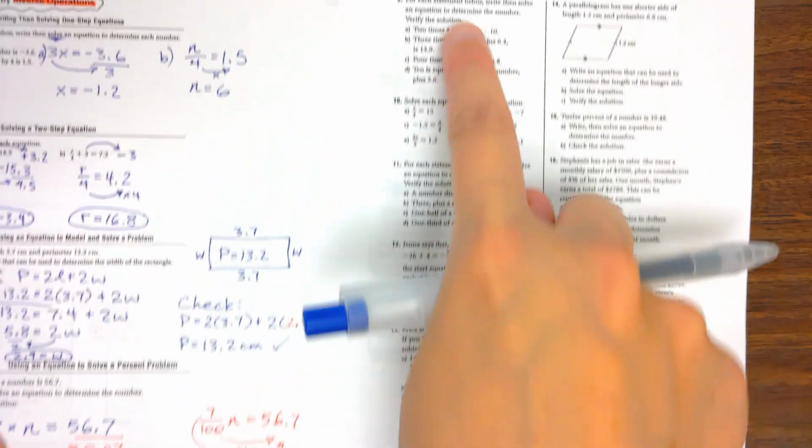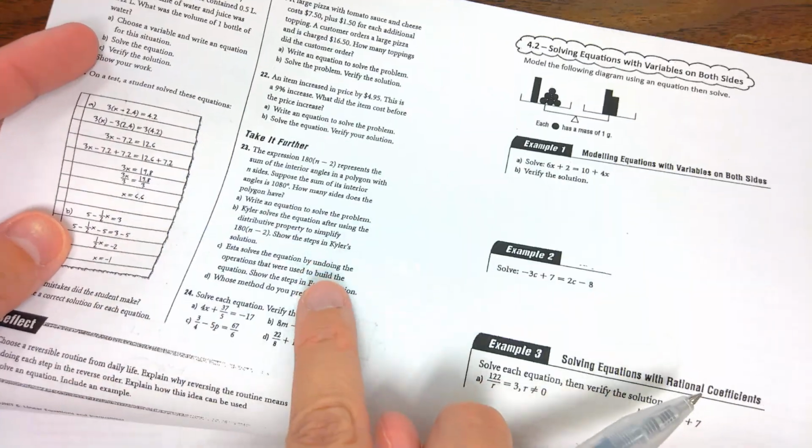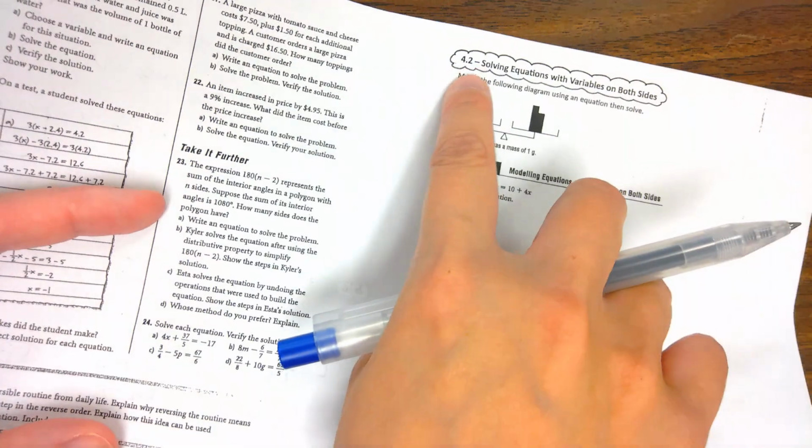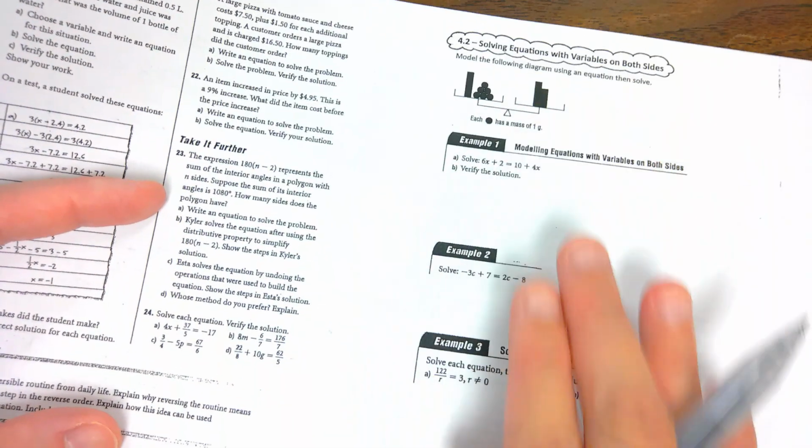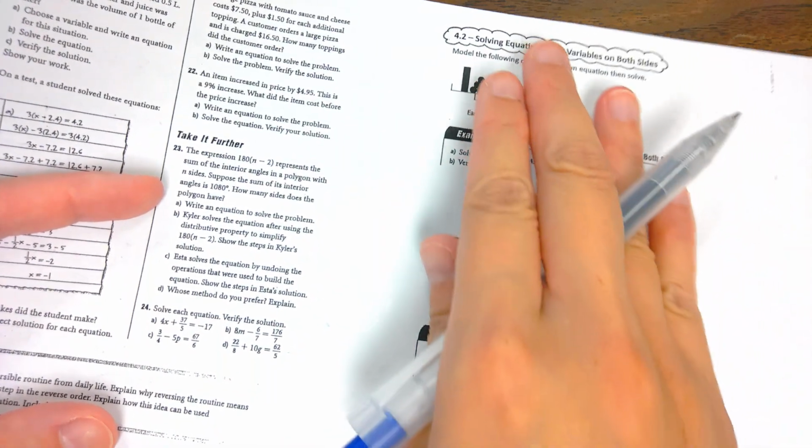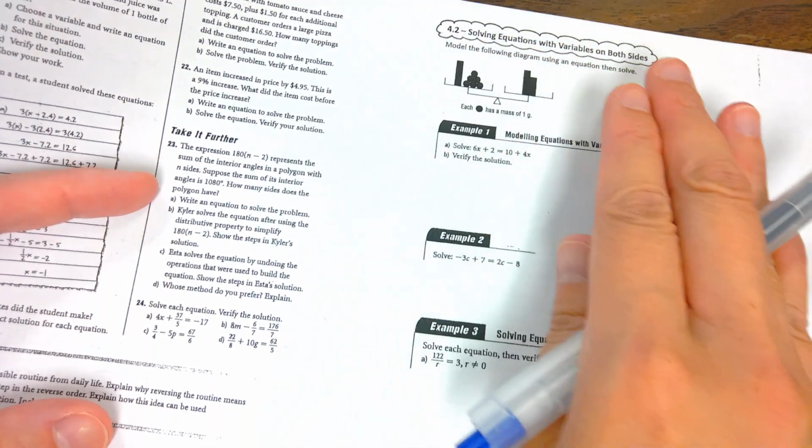So your homework is from number 9, all this, and up to here. Instead of saying page 1 to 2, I'm giving you the questions, because 4.2 starts on this side of page 2. So 4.2, don't worry about it. We will do this on Tuesday.